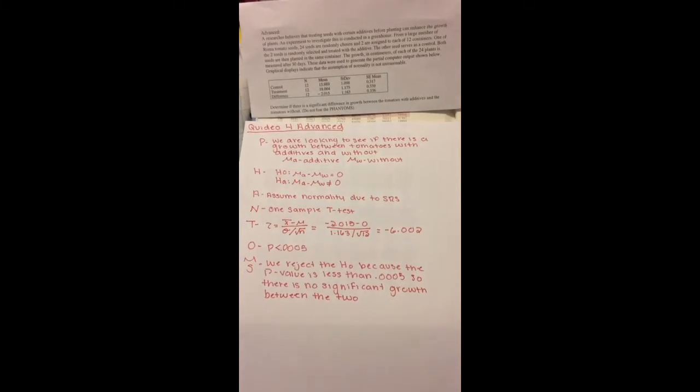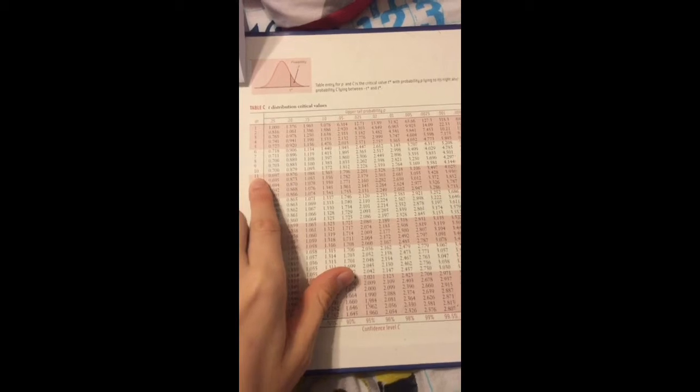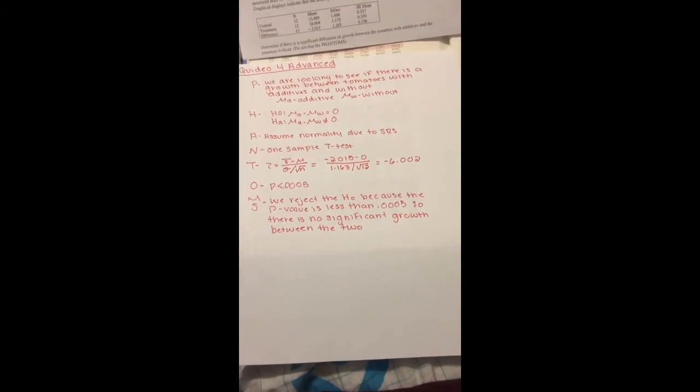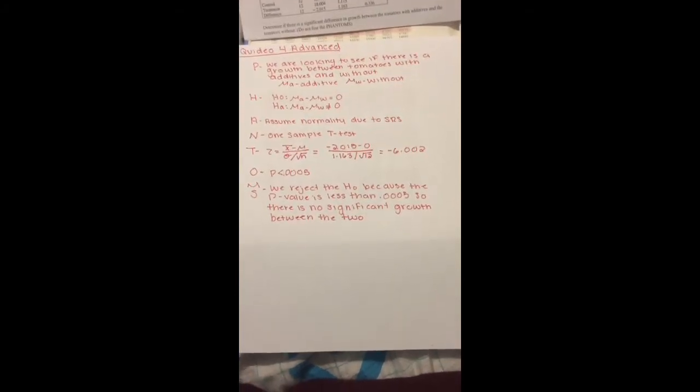This gives us negative 6.002. Using this, we take the absolute value because we're going to go to Table C and look at our t-values. We have degrees of freedom of 11. When we look for 6.002, we realize that all the way on the end, it's not even here, which means that our probability is less than 0.0005. So for the M and S, we reject the H0 because the p-value is less than 0.005, so there's significant growth difference between the two.